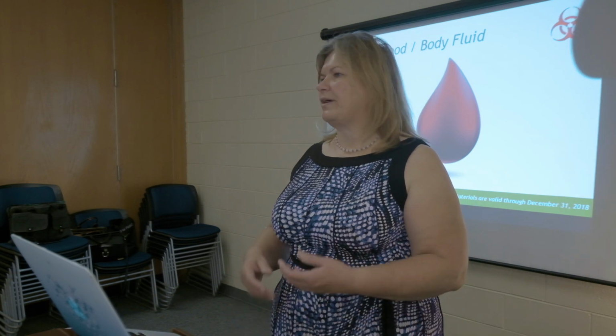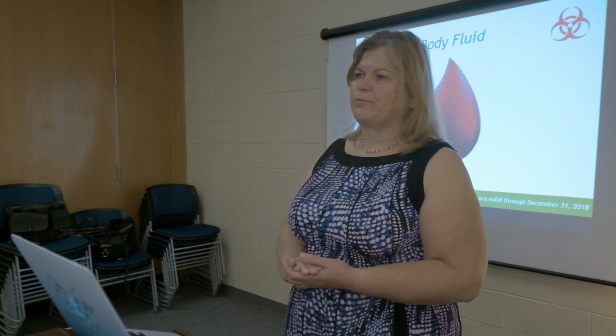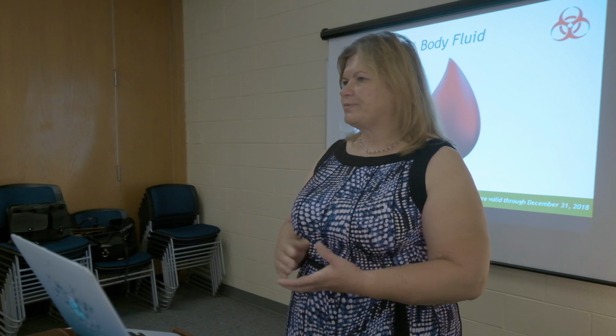We do have better medications available to people who happen to have HIV to help them live longer and more productive lives, but it is still just as deadly. It's a more fragile virus. It is present in blood, and it is spread the same way as any other bloodborne pathogen: through open cuts, other potentially infectious materials, mucous membranes, and it can be spread sexually. So you just want to be thinking about those two.